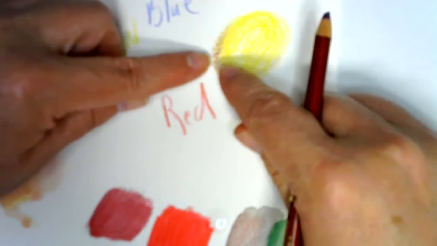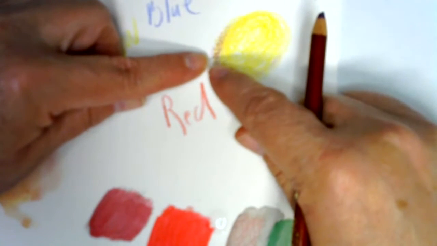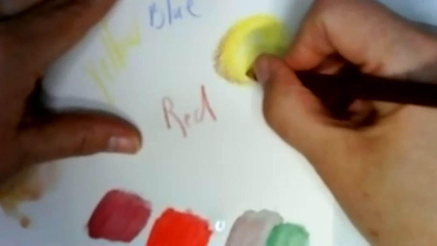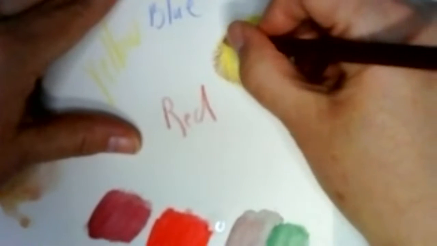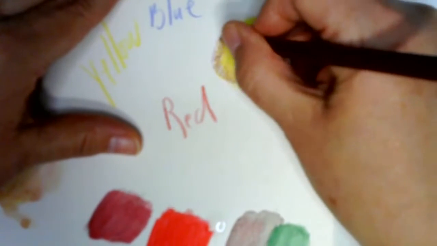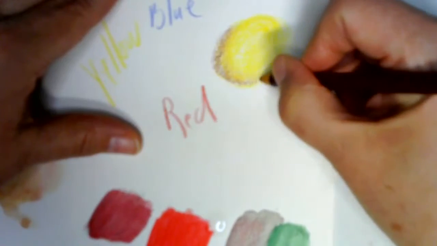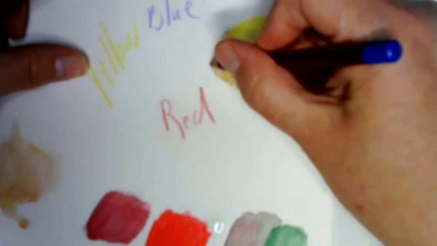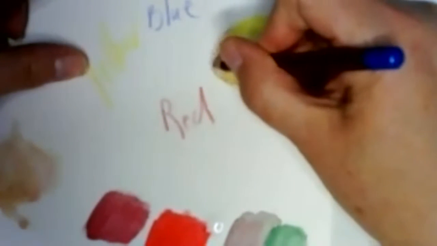But I don't want to add the blue to the yellow because what color am I going to get? Green, right. So I'm using the purple as a buffer so I don't get the green. Okay, and then I'm going to add the blue so that I get some nice darkness over here.